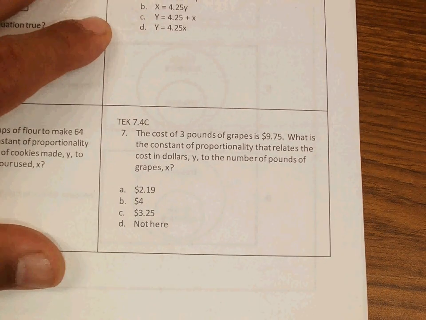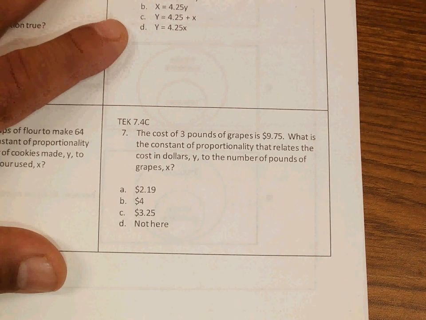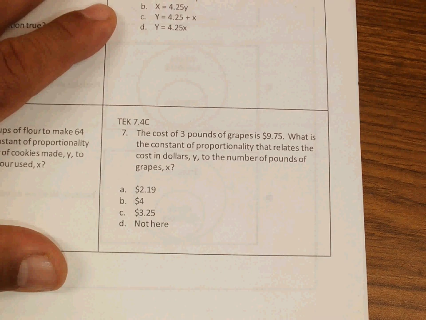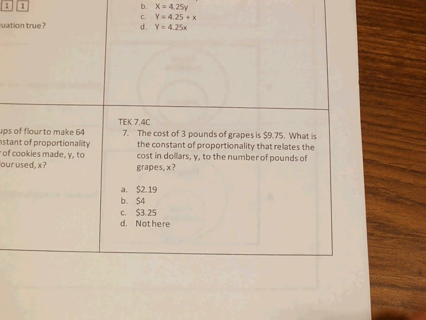Number 7. It says the cost of 3 pounds of grapes is $9.75. What is the constant of proportionality that relates the cost in dollars, y, to the number of pounds of grapes, x? A equals $2.19, B equals $4, C is $3.25, or D is not here.